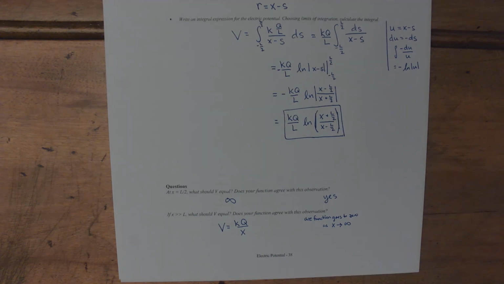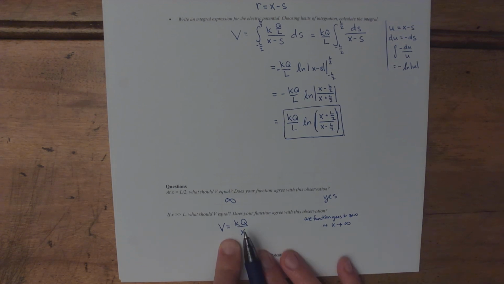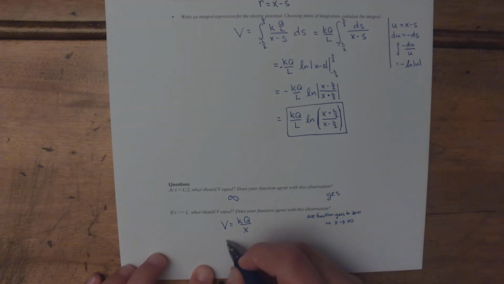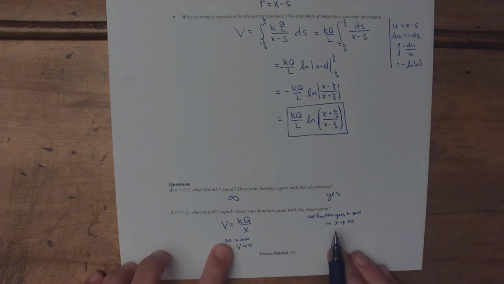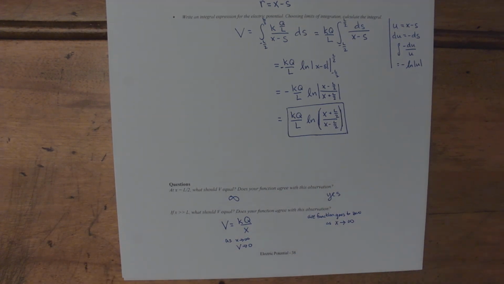So I don't exactly know if that's what they wanted us to compare, but we could say this: as x goes to infinity, this potential also goes to 0. So if x is going to infinity, yes, they agree, and we'll leave it at that.